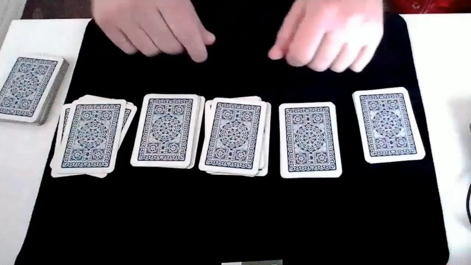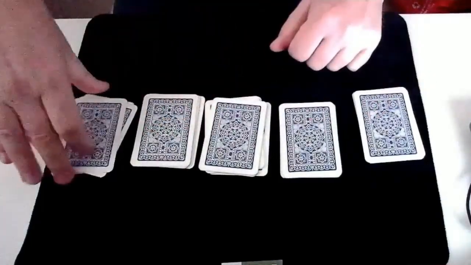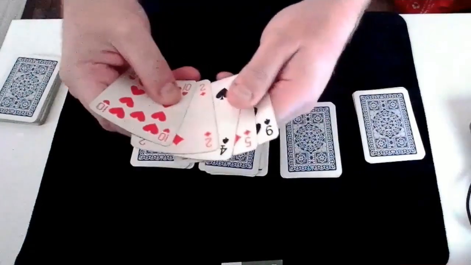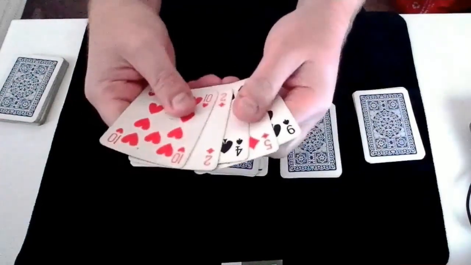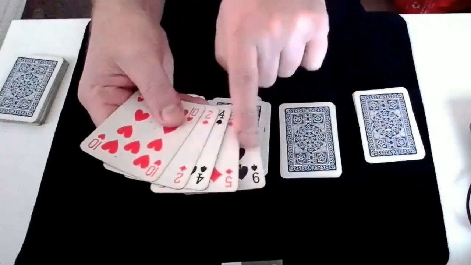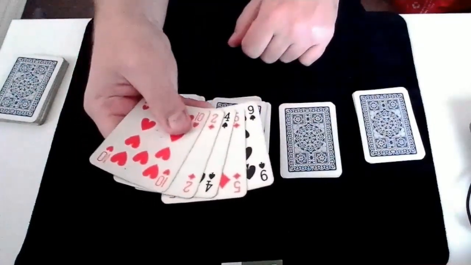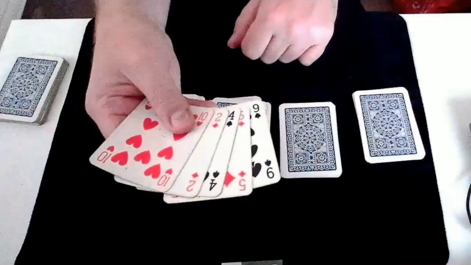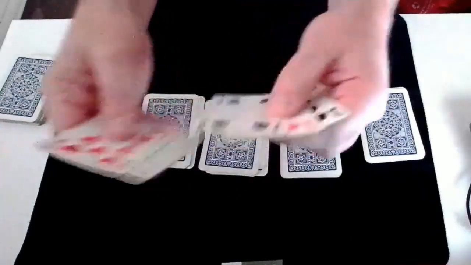Next, you ask all the spectators to take their cards and have a look at them. Don't show them to anyone else. Obviously don't show them to the magician, and don't show them to each other. And you want them to just remember one of their cards. Make sure they remember it clearly. They can then give their cards a mix up and put them back on the table.